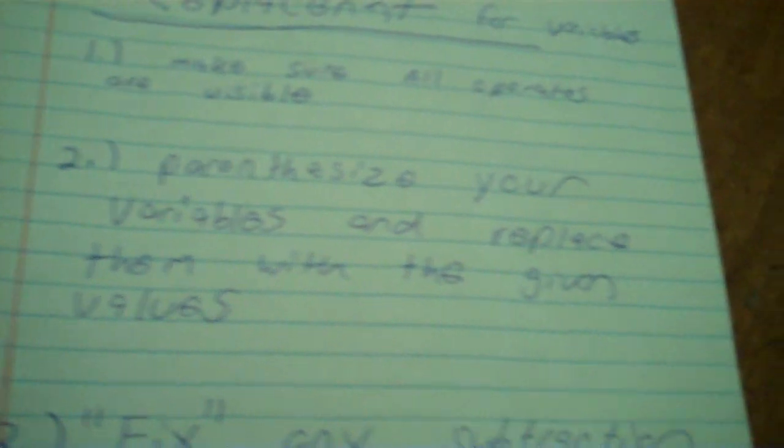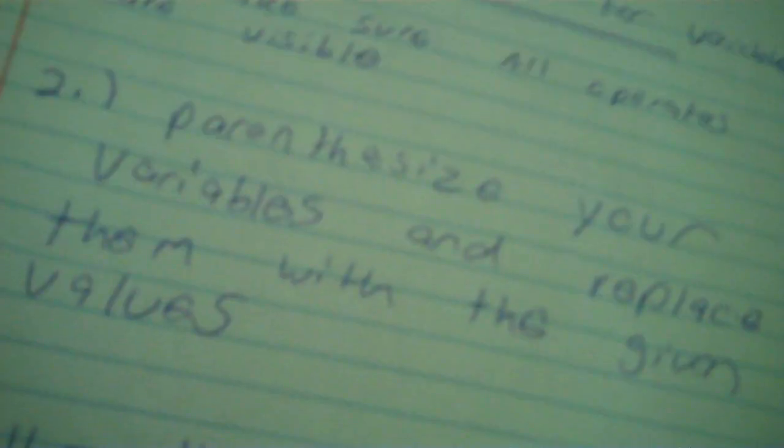Okay, and the next part. Again, we're given replacements for variables on the first three, so I want to be on the replacement for variable side. Negative 4x plus xy, x equals negative 2, y equals negative 4. Make sure all your operators, you got times, plus, and times. Now parenthesize your variables, replace them with the given values.